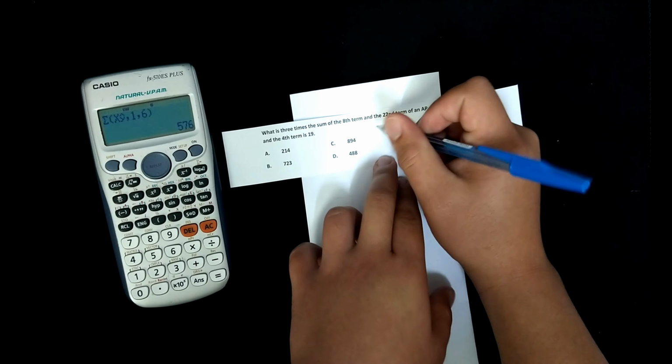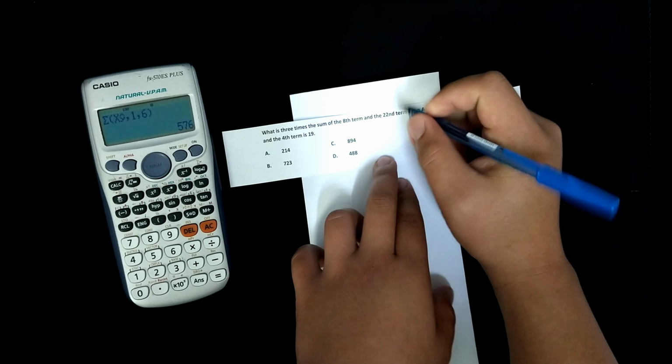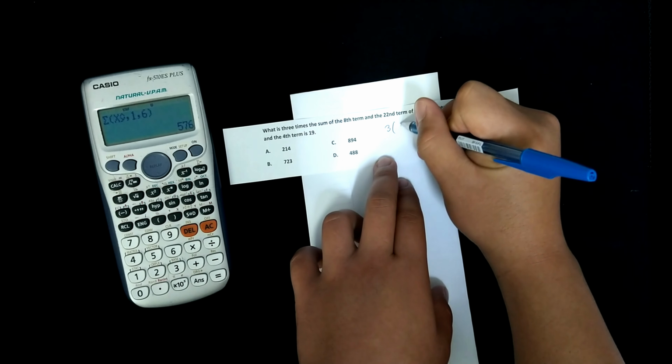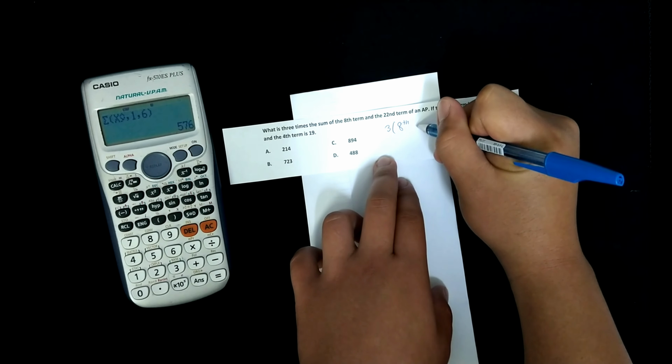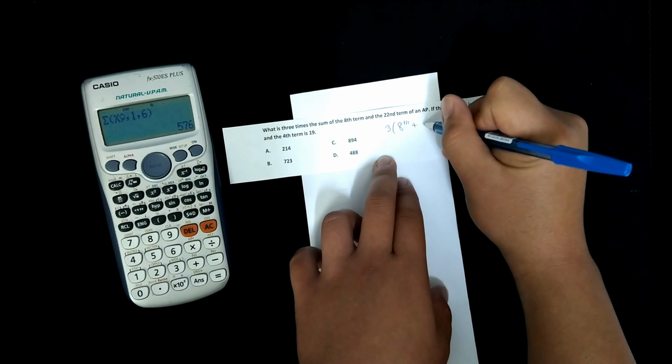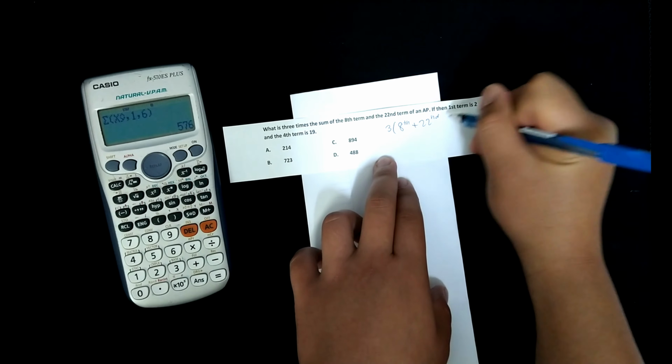So 3 times the sum of the 8th term plus the 22nd term.